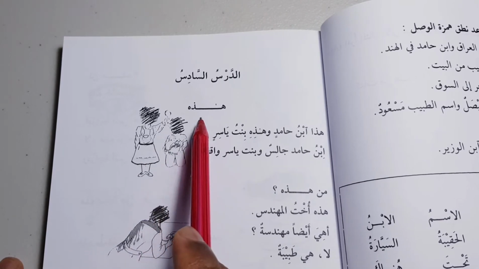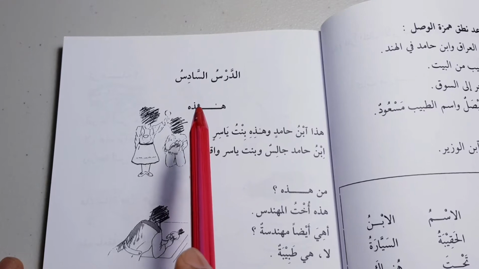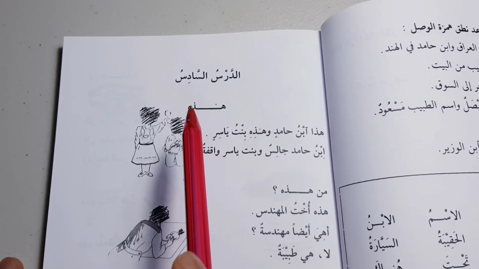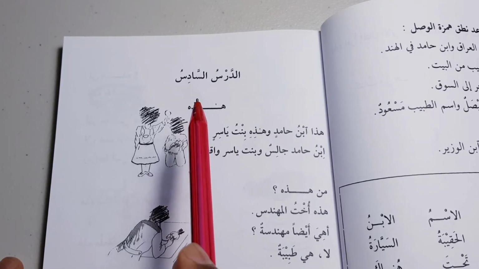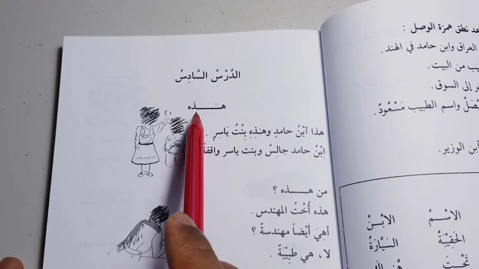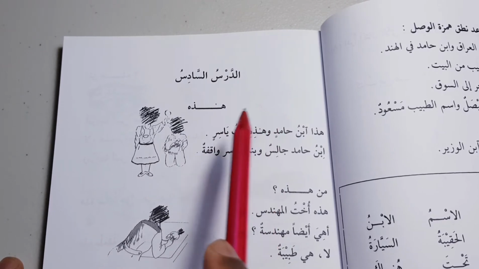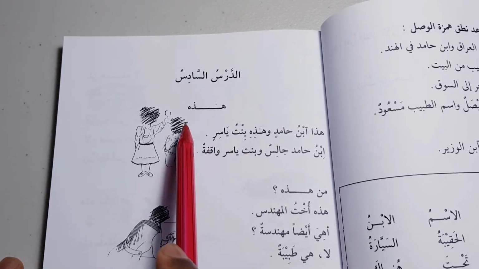We mentioned 3 conditions for using هذا: it has to be singular, mufrad, and it has to be close. The third condition is what differentiates هذه from هذا, and that is for هذا it has to be masculine, but for هذه it has to be feminine.